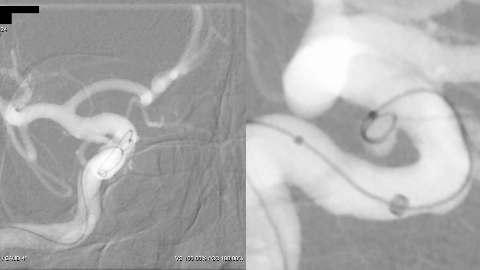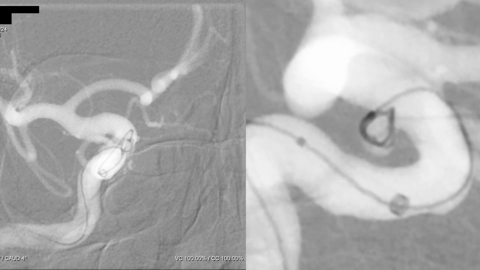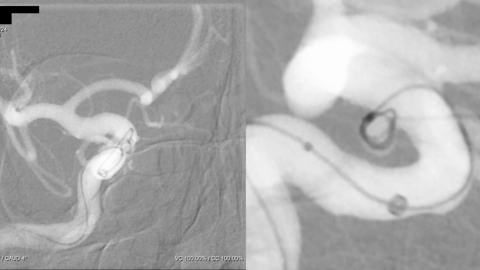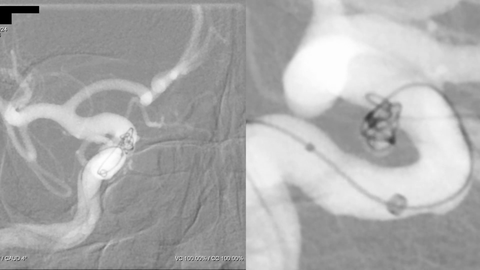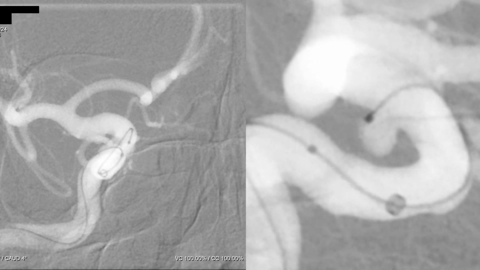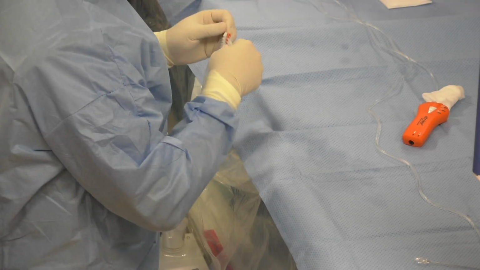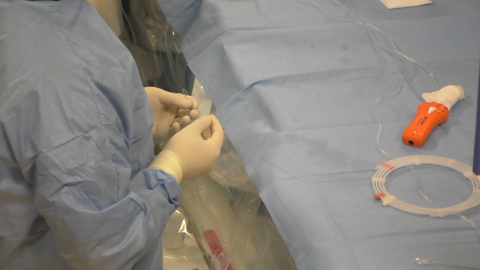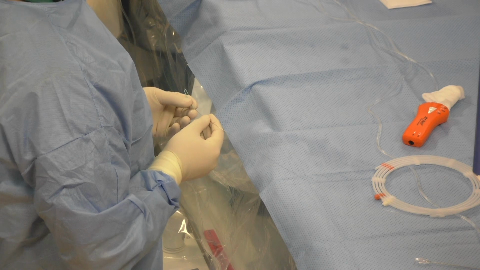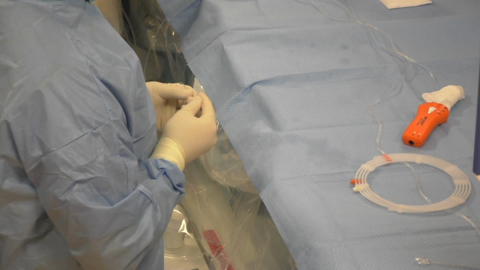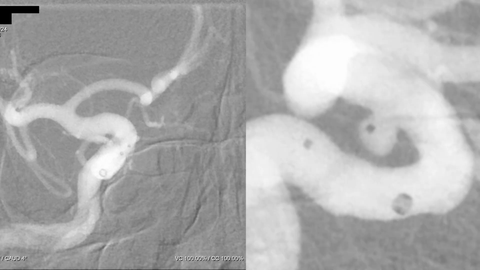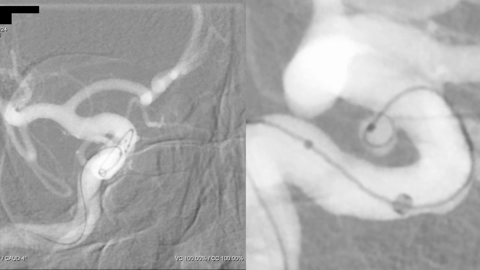As you can see, we were a little bit outside of the aneurysm, and with the help of the coil, we could bring the microcatheter into the aneurysm sac. As you can see, it's not stable because the coil is a little bit big. And here we're taking the smaller one. It's also a Tetra coil from Target.